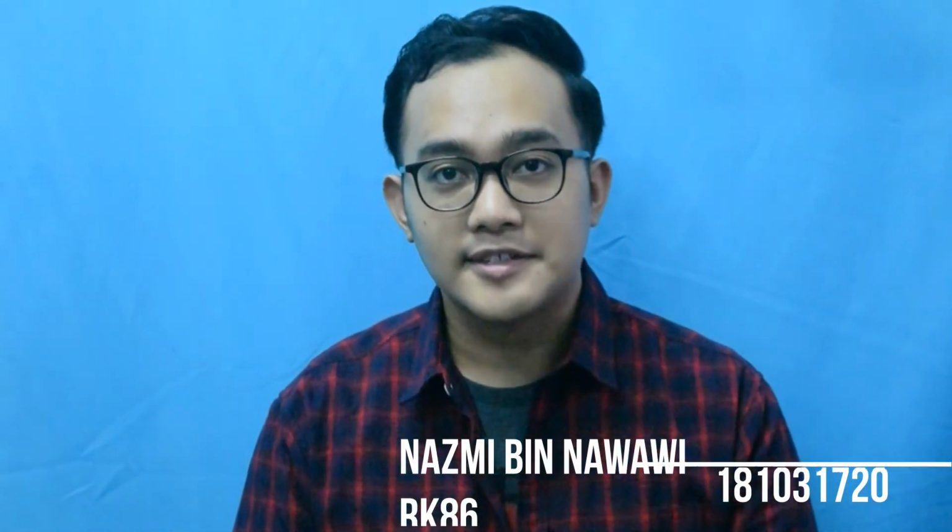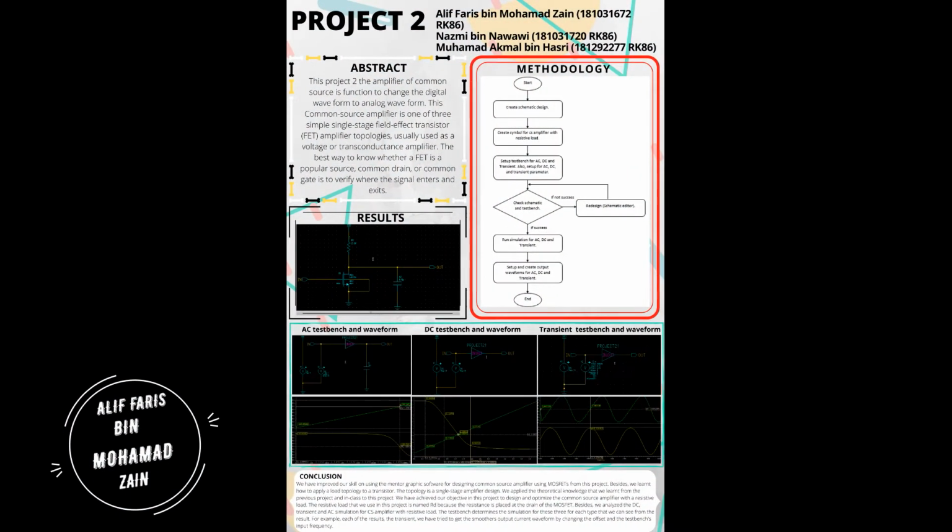I'm from RK86. For this project 2, the common source amplifier functions to change the digital waveform to analog waveform. This common source amplifier is one of three simple single stage field effect transistor (FET) amplifier topologies, usually used as a voltage or transconductance amplifier. The best way to know whether a FET is common source, common drain or common gate is to verify where the signal enters and exits.